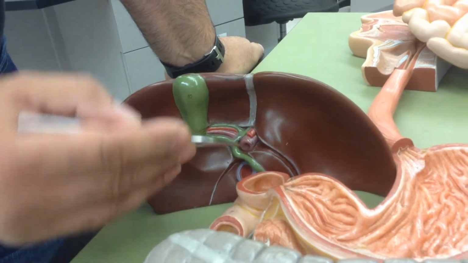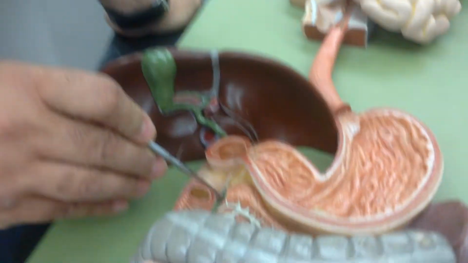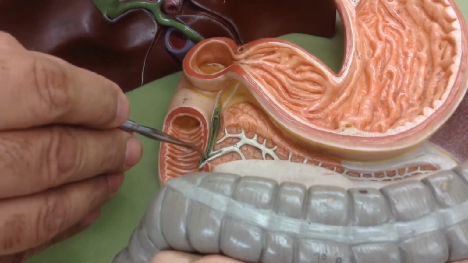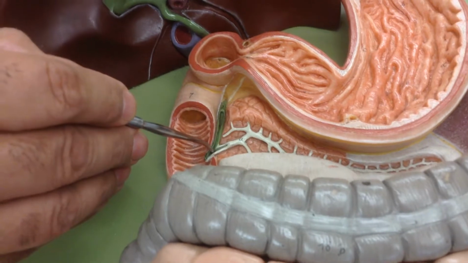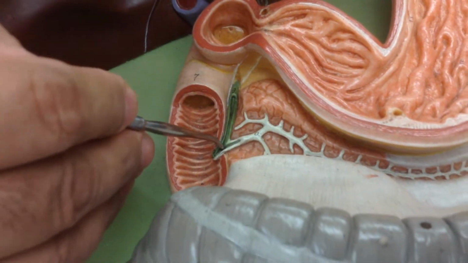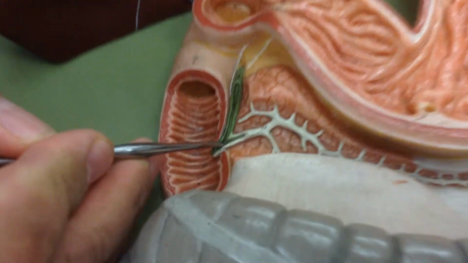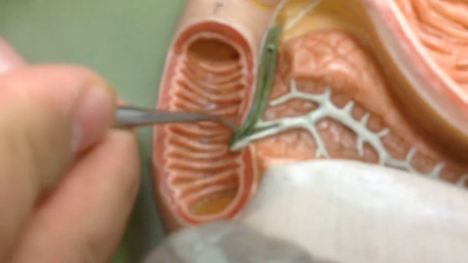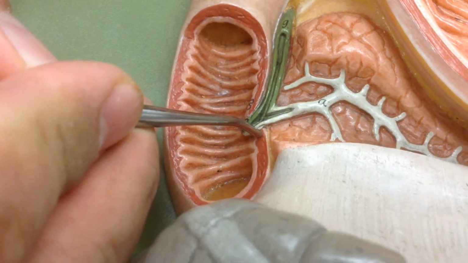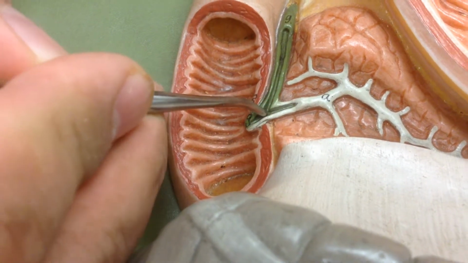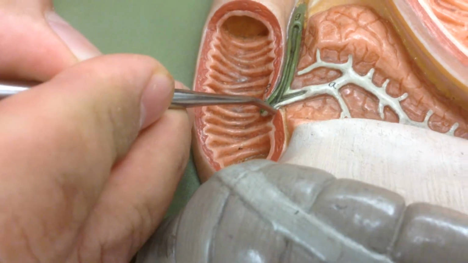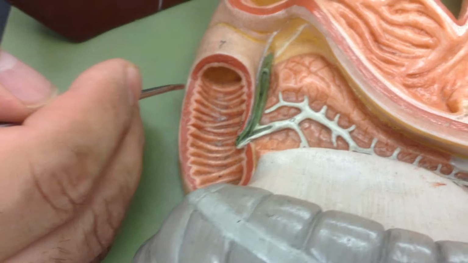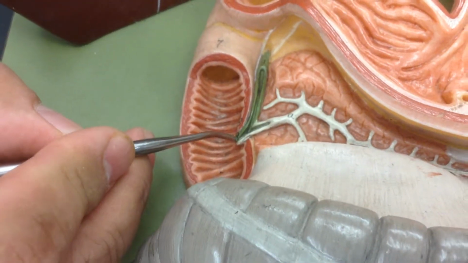The common bile duct will come right in this section and is going to be combining with this pancreatic duct at the region which is known as the hepatopancreatic ampulla. You can see this area is a little bit enlarged. On either side of that, there's a small sphincter or valve which controls how much substance is released here. That sphincter is known as the sphincter of Oddi.